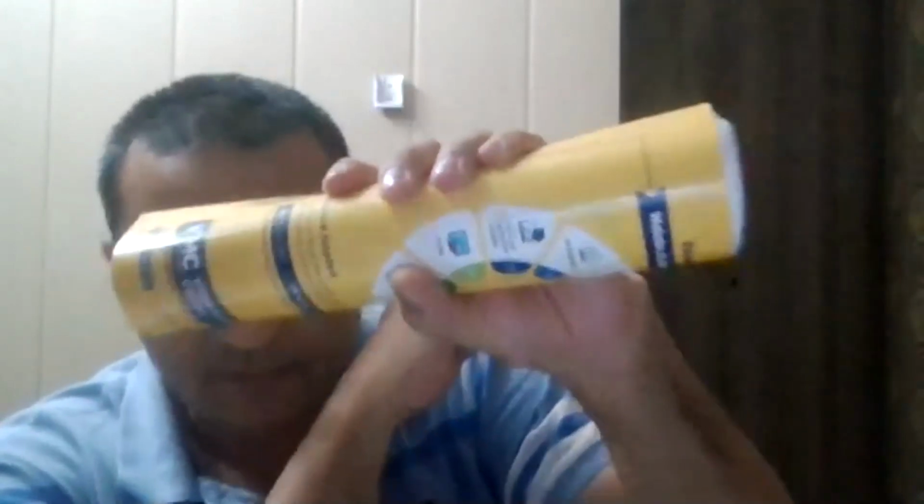One, this round surface. Other, this circular surface, and other, this circular surface. So this whole cylinder is made up of three surfaces: 1, 2, and 3.